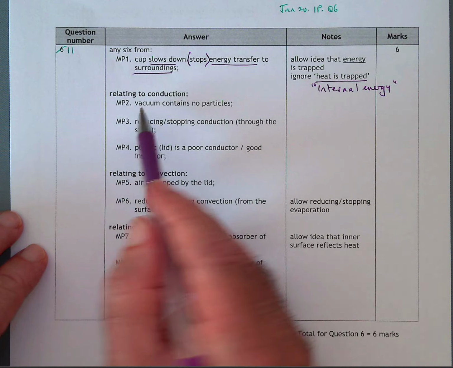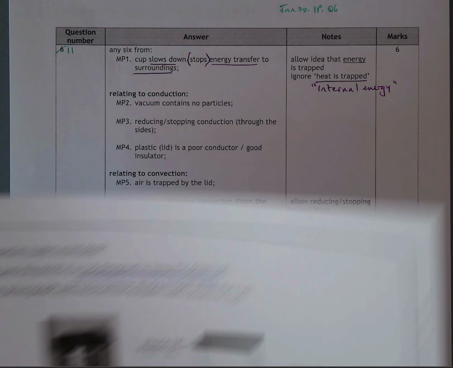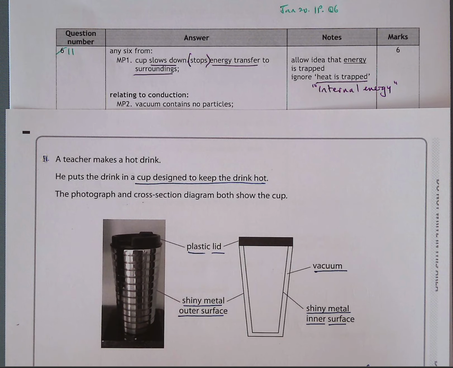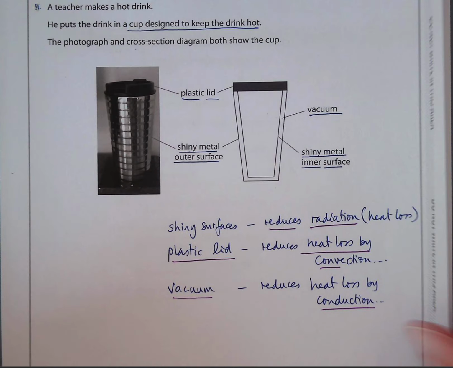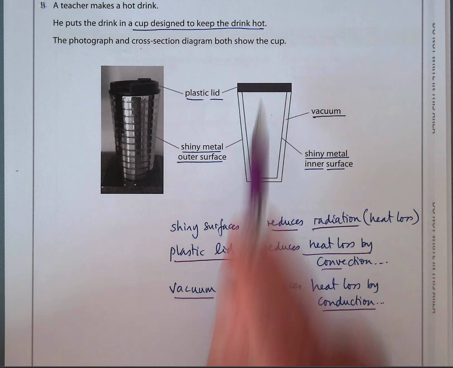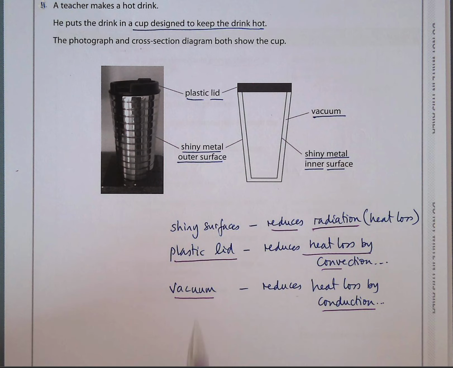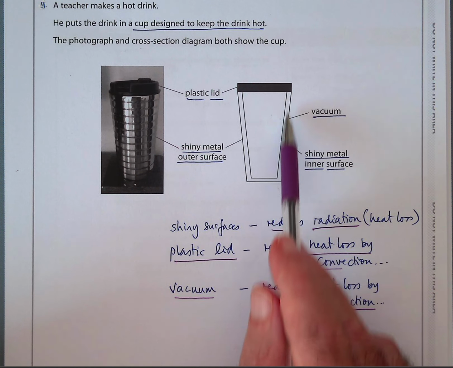Now remember when we looked at the diagram, the conduction in my notes was to do with the vacuum and the plastic lid. So poor conductors are the plastic lid and the vacuum between.